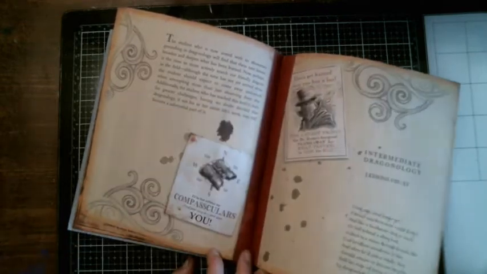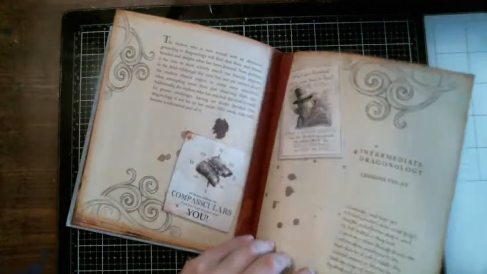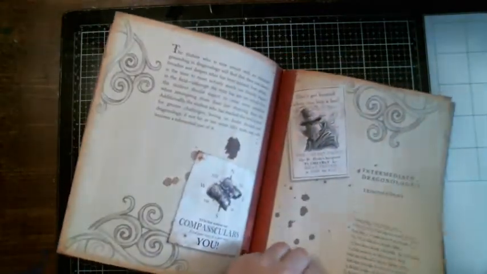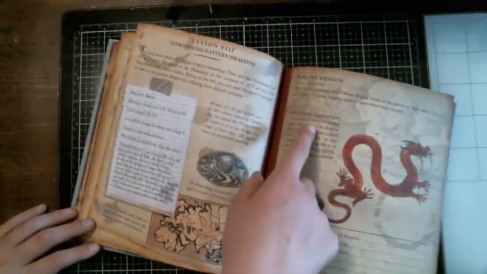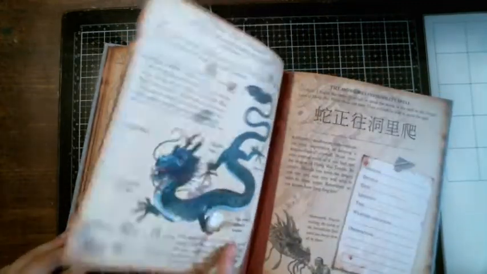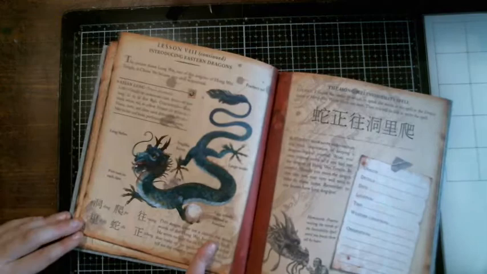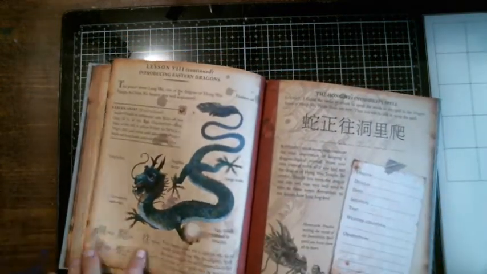And then that's where we go from elementary to intermediate. This is a cool book. Tibetan dragon. So you can write in this if you want. Are you going to? Or are you just going to leave it? I don't know yet.